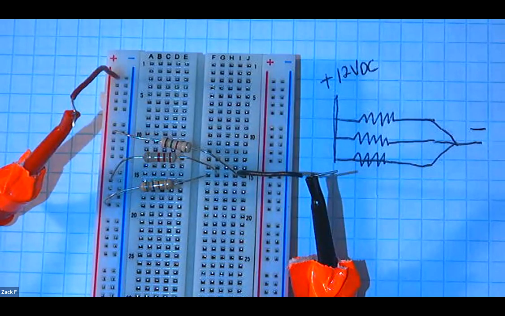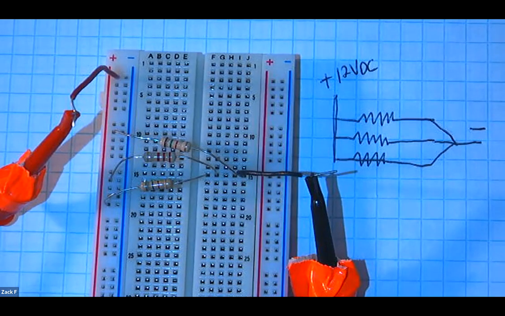And then can I read resistance across those resistors, just how they sit, for part one? I sure can.